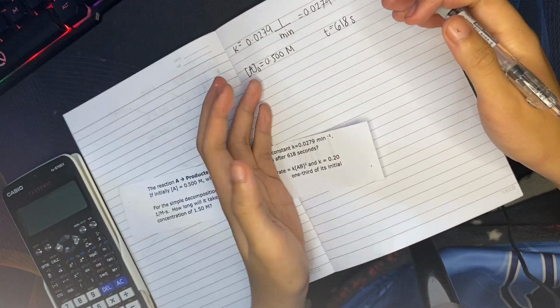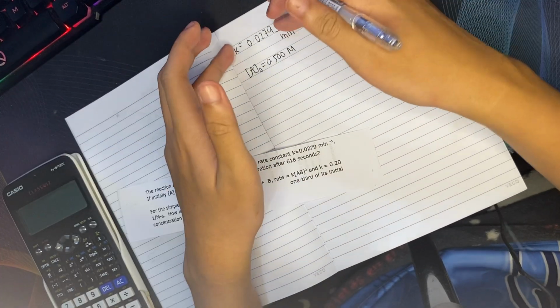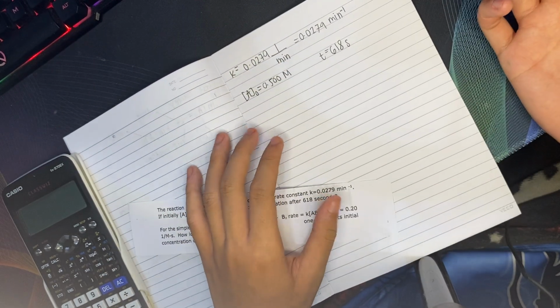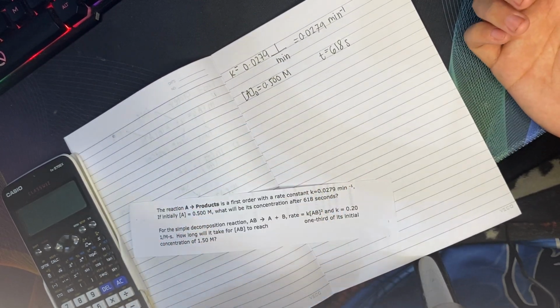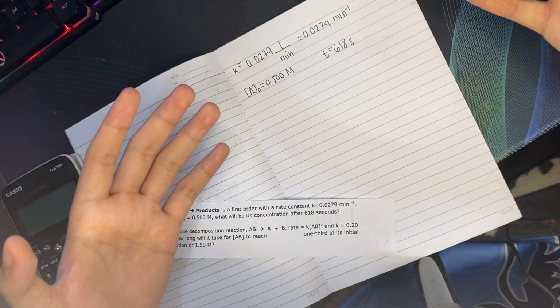As you can see here, everyone, the given rate constant and time have different units. So we're going to convert one of them so that both can be used in the equation.